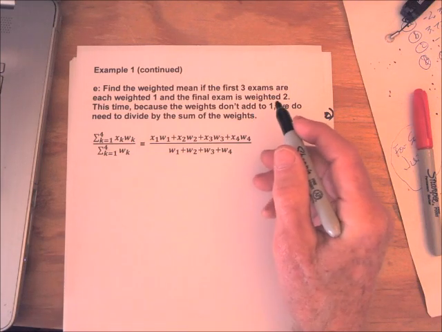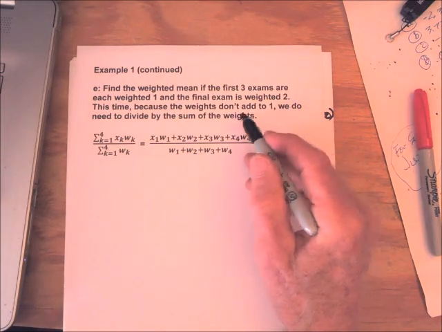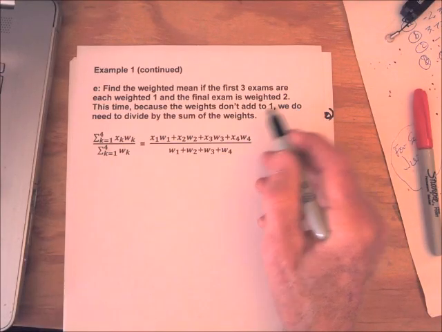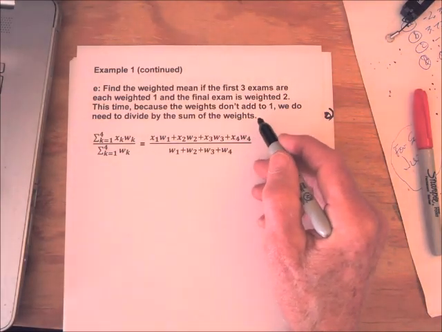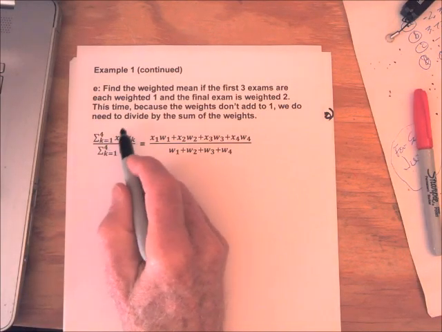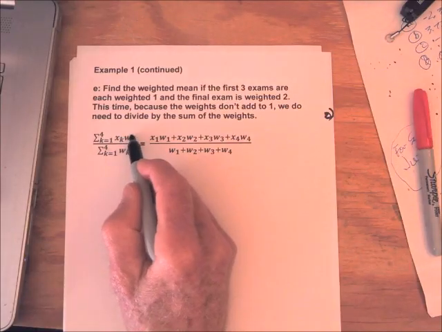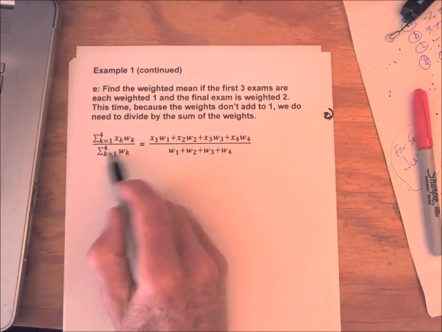Find the weighted mean if the first 3 exams are each weighted 1 and the final exam was weighted 2. This time the weights do not add up to 1, so we need to divide by the sum of the weights. So the formula is the sum, and again we have 4 exam scores, so k equals 1 to 4, each score times its weight, but we also have to divide by the sum of the weights.